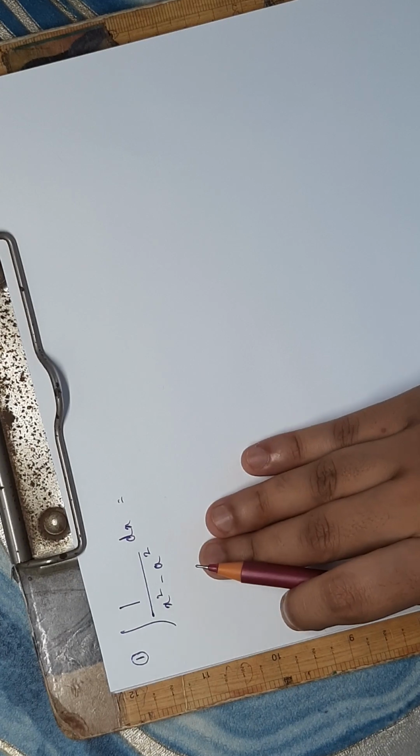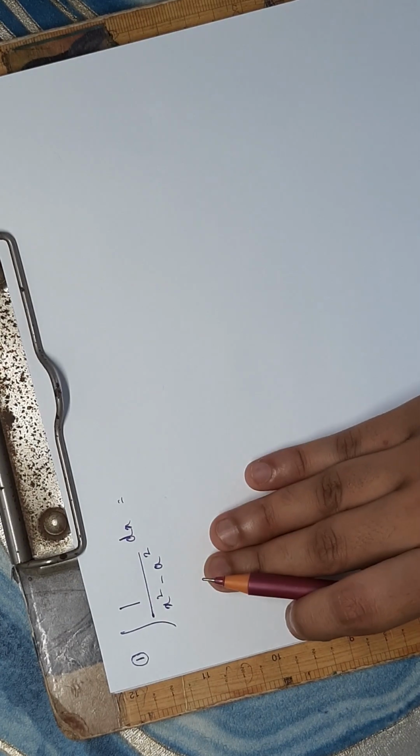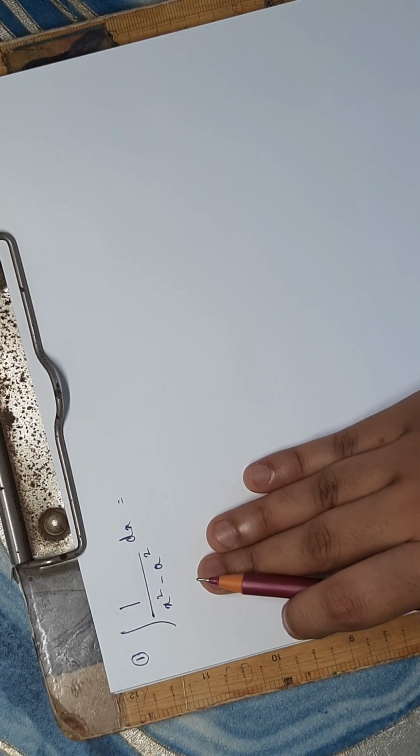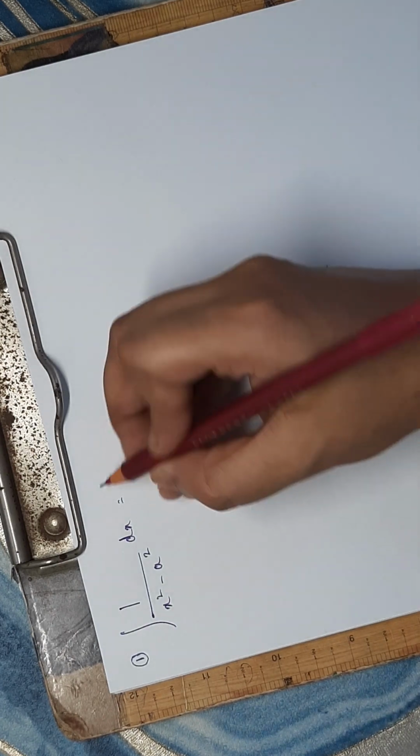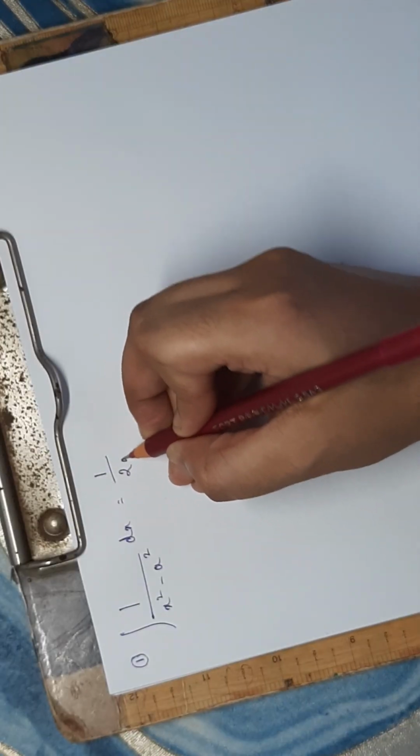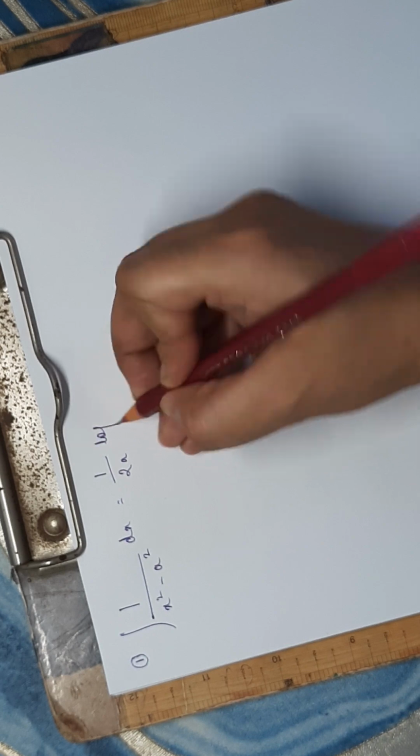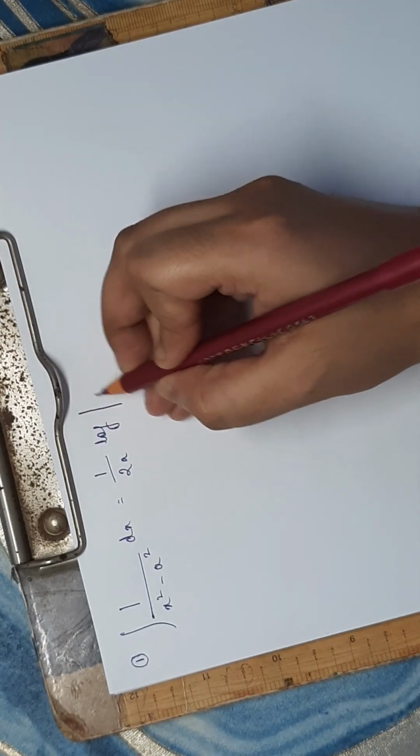Whenever you have any integration problem which comes in this particular pattern, you will have to write this particular formula.